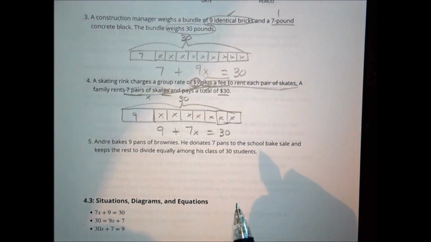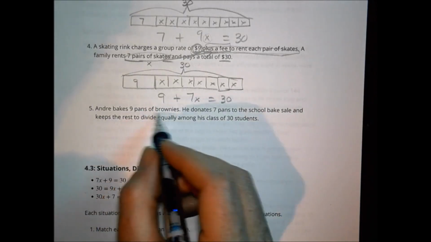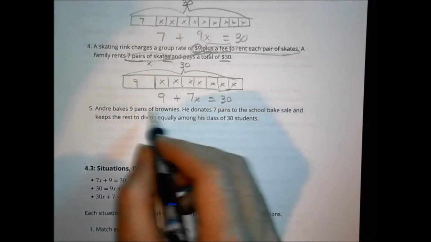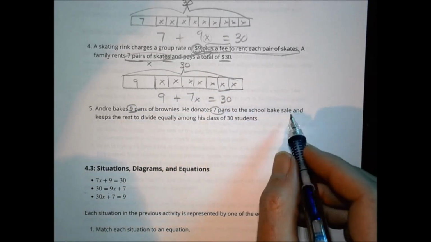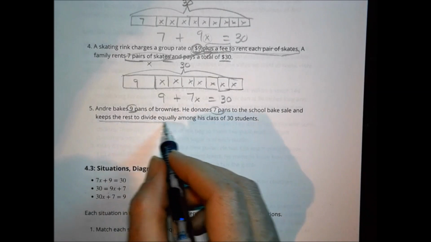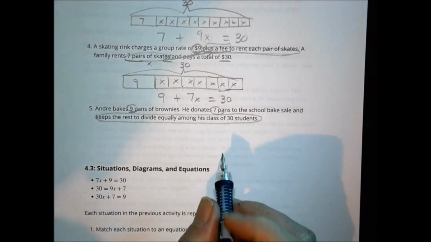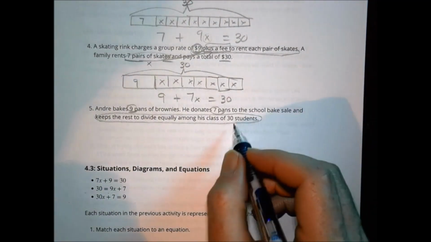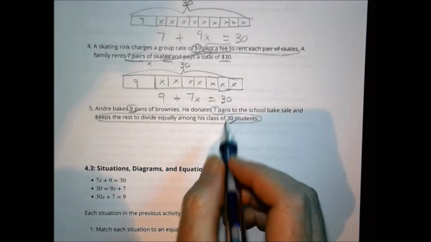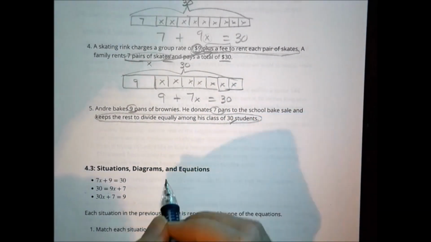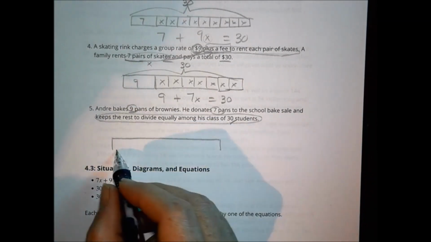And then finally, number 5. It says Andre bakes 9 pans of brownies, and he donates 7 pans to the school bake sale and keeps the rest to divide equally among 30 students. And this is an interesting problem, but let's look at it. First of all, 30 students, I've been doing 9s and 7s and breaking that up. This is going to be really a pain to do, isn't it? I mean, I don't really want to make 30 of these things. I really don't want to.